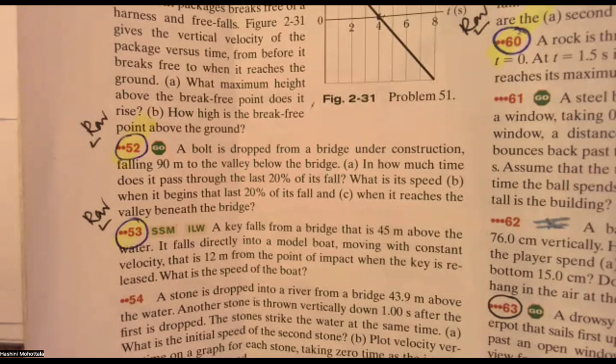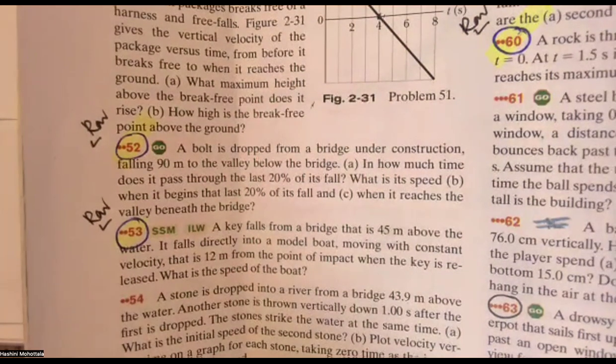Velocity is measured in meter per second. So if you see anything in meters, 100% it is not a velocity. And here's what I would like you to look at. The word dropped. Dropped means starting from rest. Another word to remember.